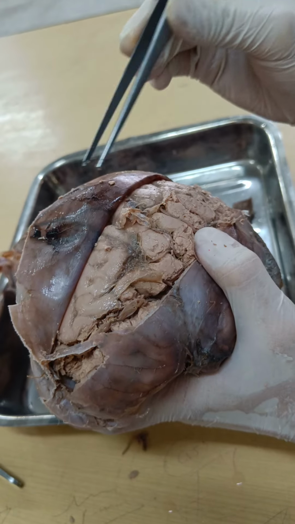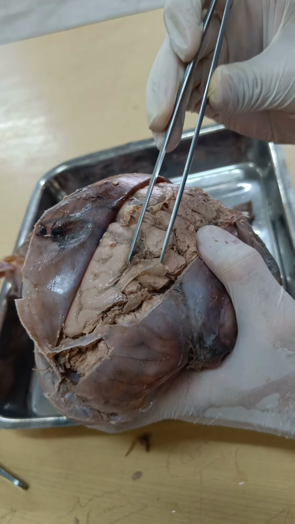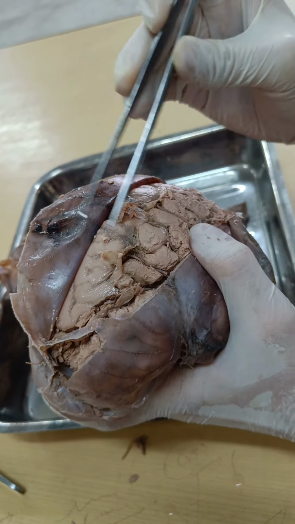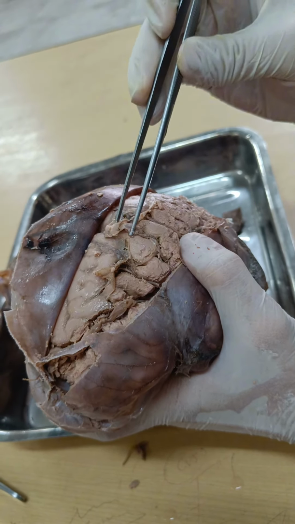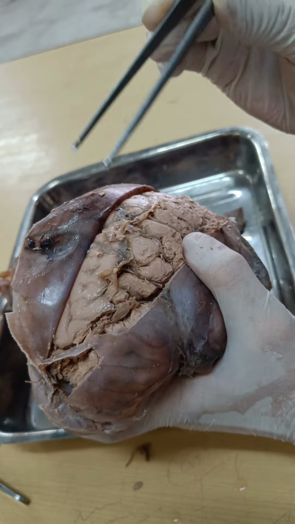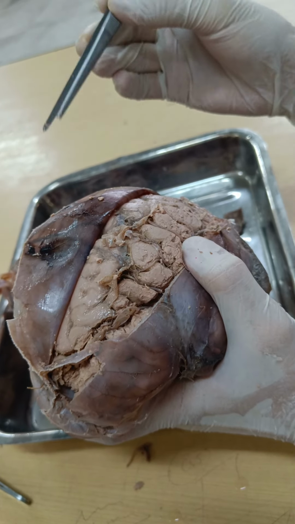Deep to this dura mater, there is a thin, transparent meningeal layer known as the arachnoid mater. Under it, there is the subarachnoid space where cerebrospinal fluid is present. Its circulation is shown in another video. You can watch it there.